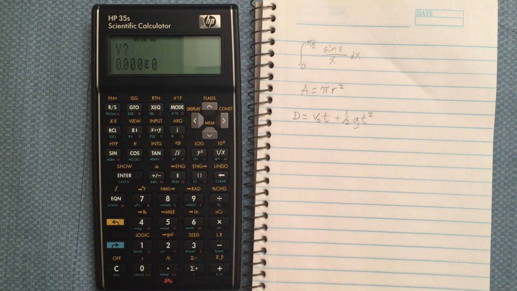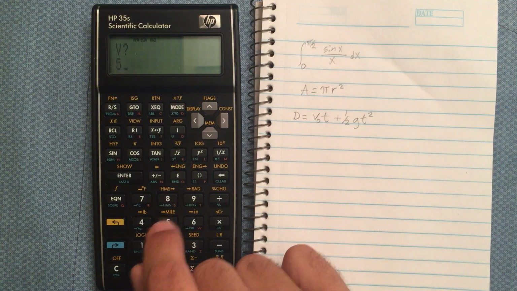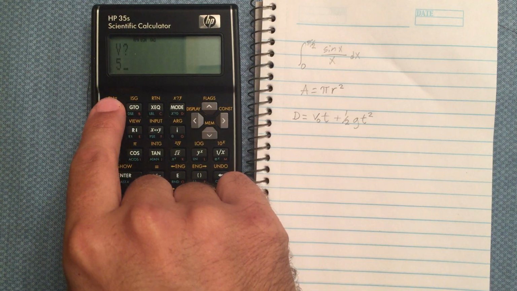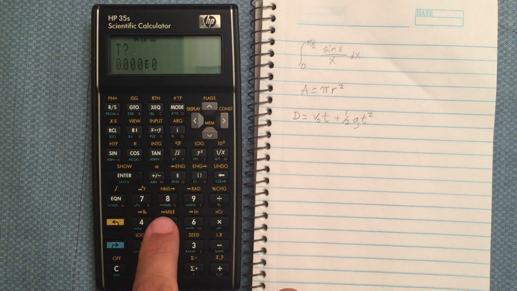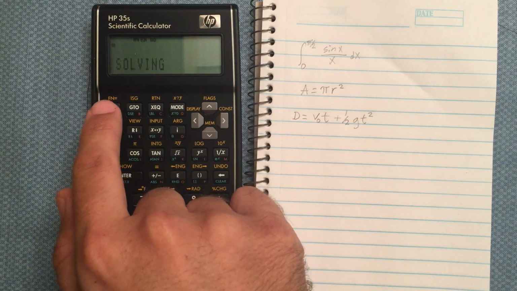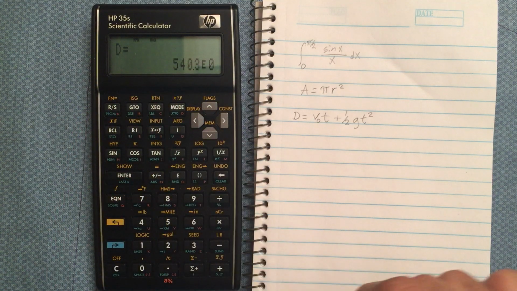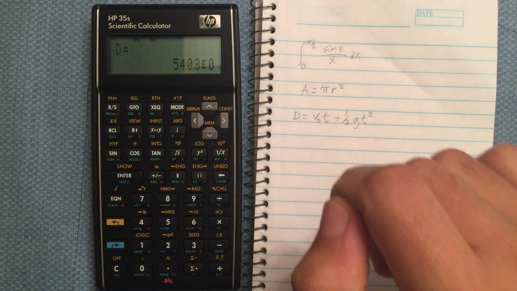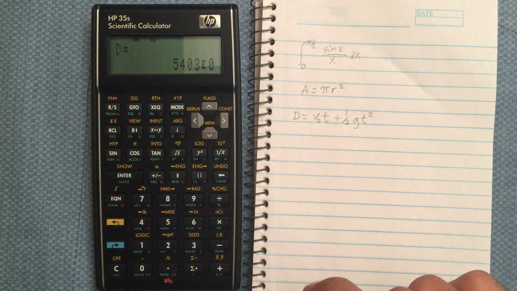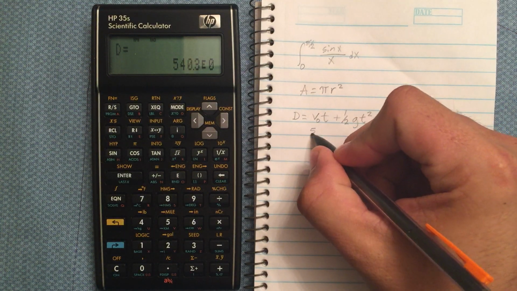It asked me for my initial velocity. Let's say that it's 5 meters per second. Run stop. And after how much time? 10 seconds. And it tells me that the object has traveled 540 meters in 10 seconds, given an initial velocity of 5 meters per second.